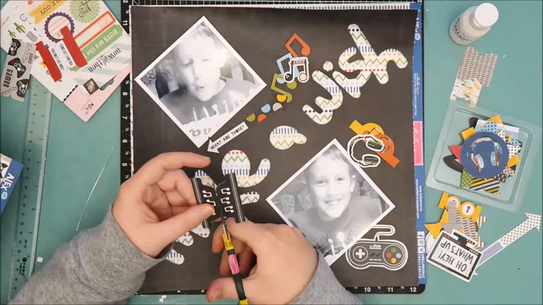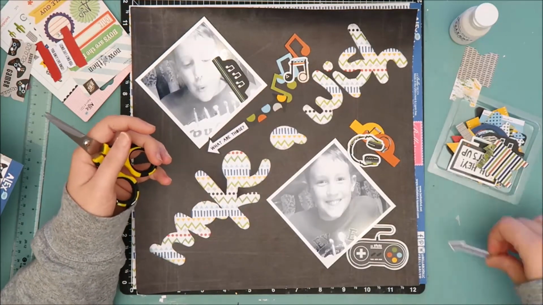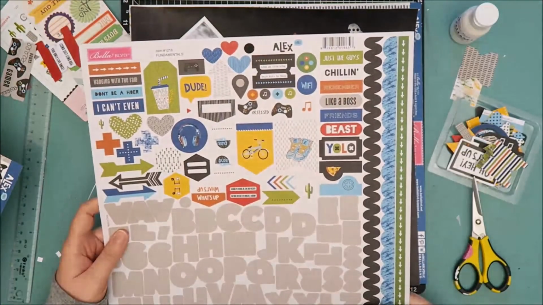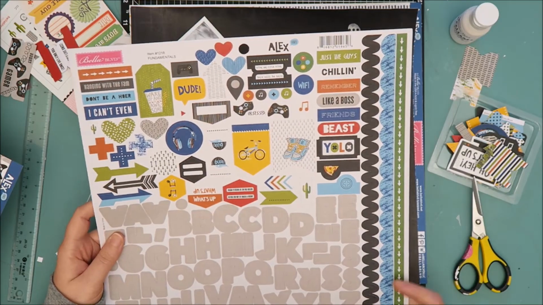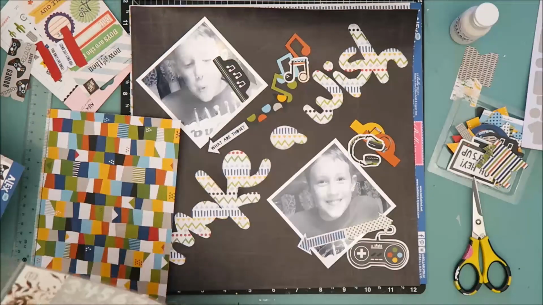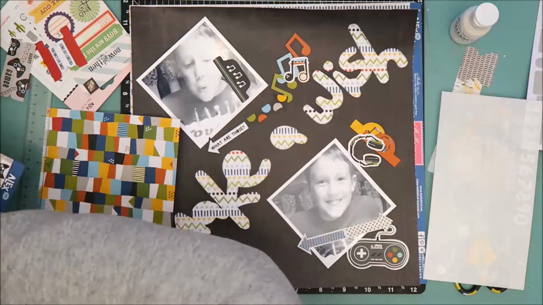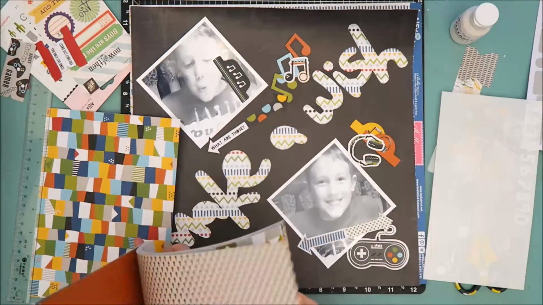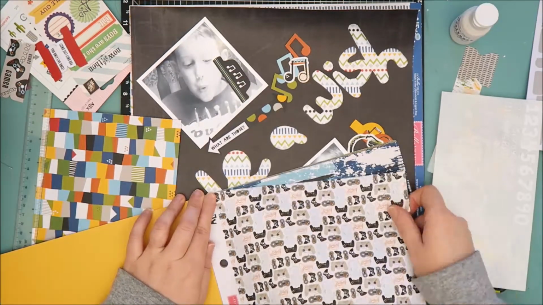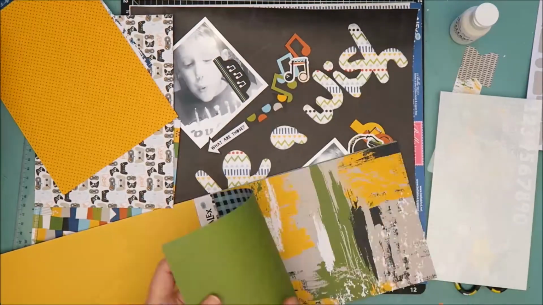It has a lot of fun boy themed sentiments and just kind of ephemera pieces. And so I really like how it just really suits him at this age. I also grabbed some birthday themed rub-ons that I have from Basic Gray, and those have been in my stash for a really long time. None of them end up making it onto the layout, but I will save them for a future layout.